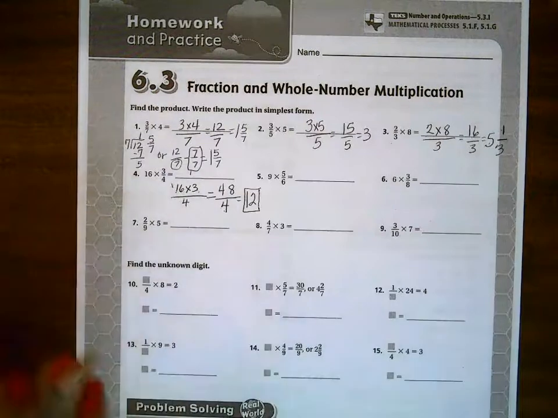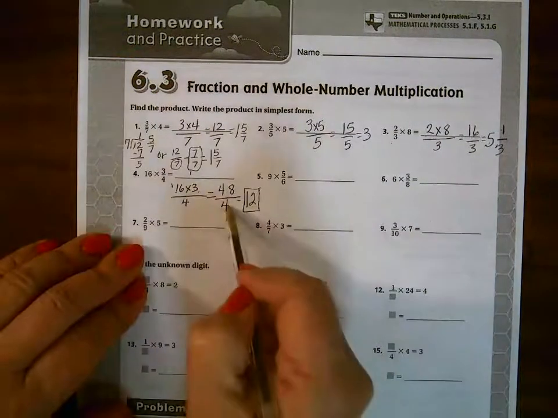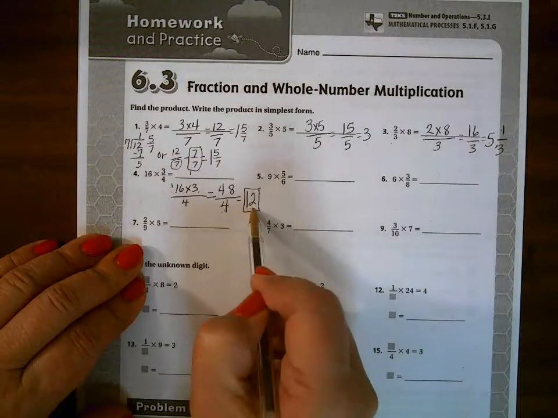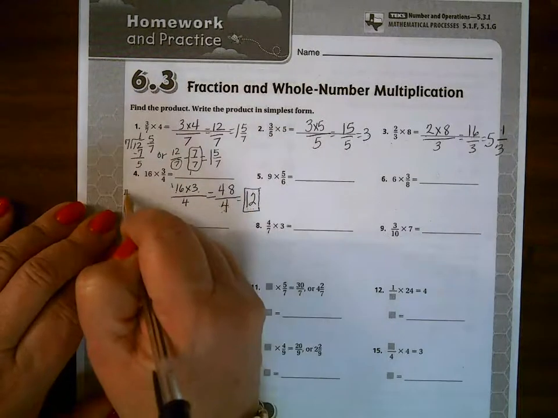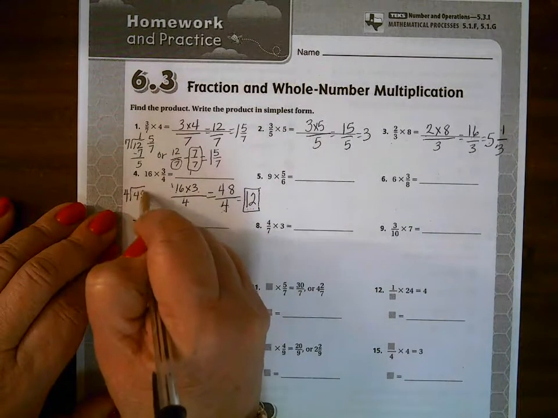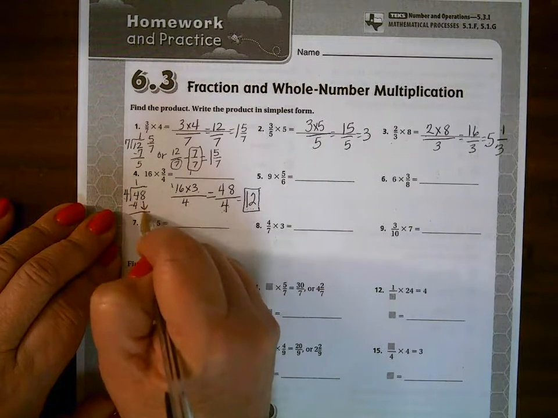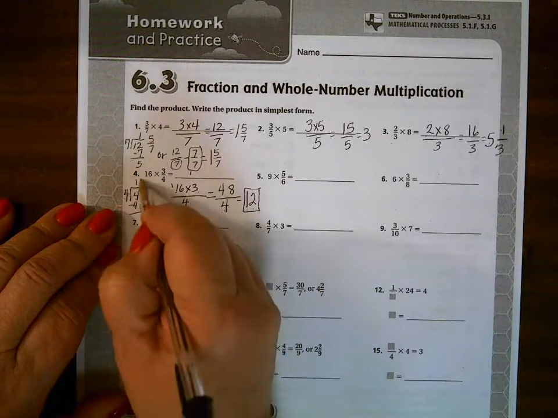Again, if you need to represent it by taking out one whole, it'll be 4 fourths, and you'll do that 12 times. Or doing it this way, 4 goes into 4 one time, 4 goes into 8 twice.